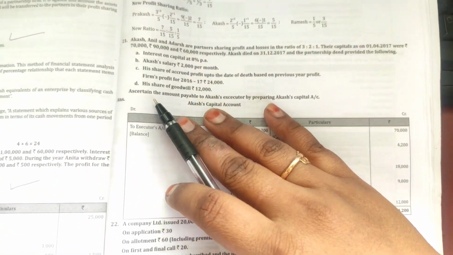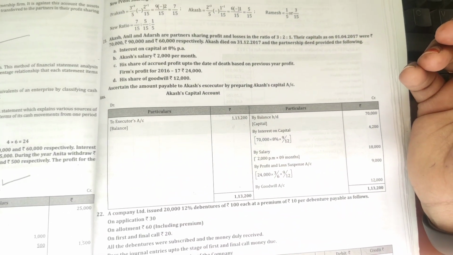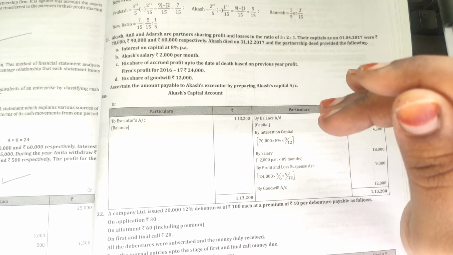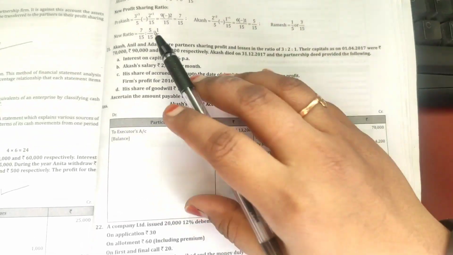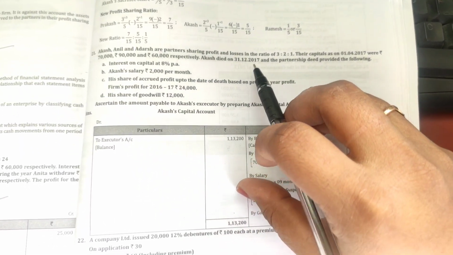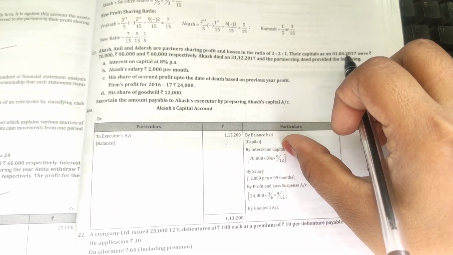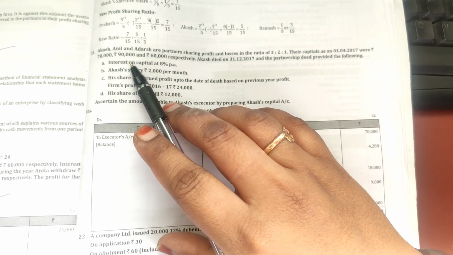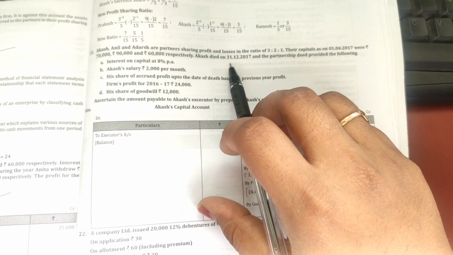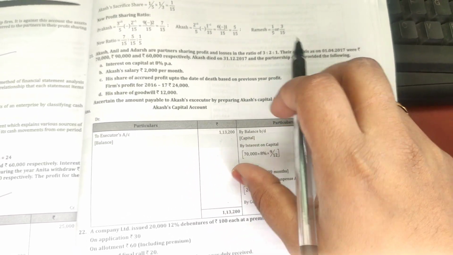So this is another very important video. I mean to say, this sum is very important, so please stay in my video and go through this. So Akash, Anil and Adarsh are partners sharing profit and losses in the ratio of 3:2:1. The capital as on 1/4/2017 were rupees 70,000, 90,000 and 60,000 respectively. Akash died on 31/12/2017 and the partnership deed provided the following.